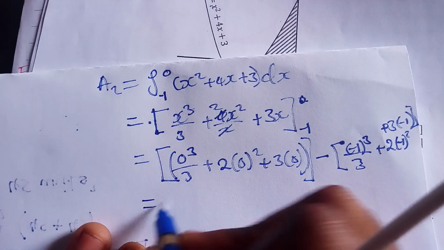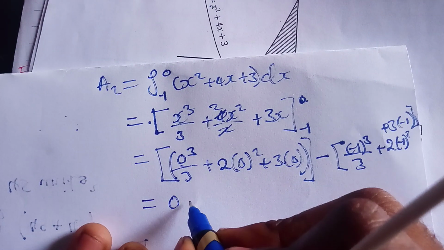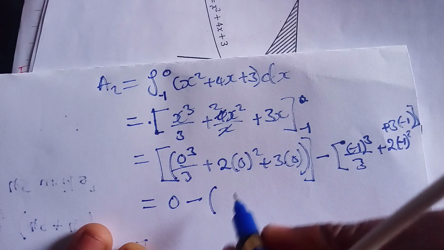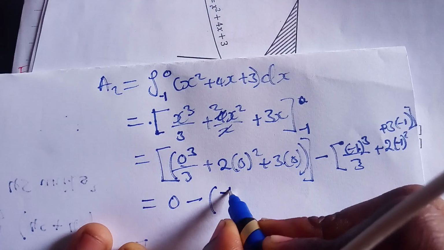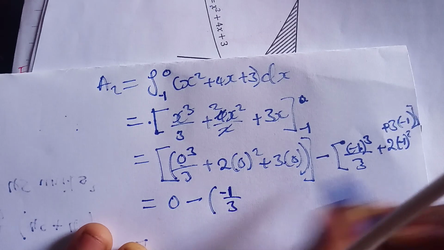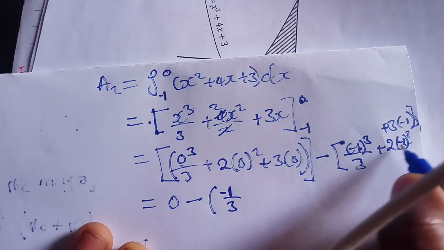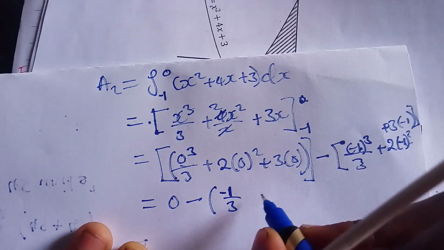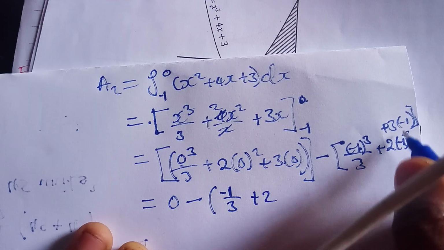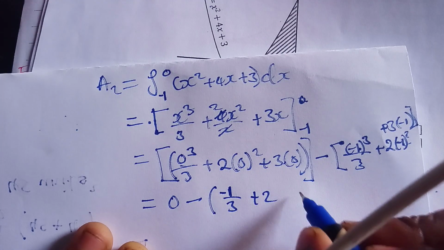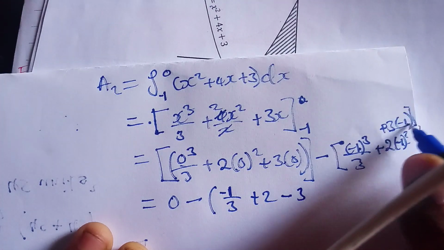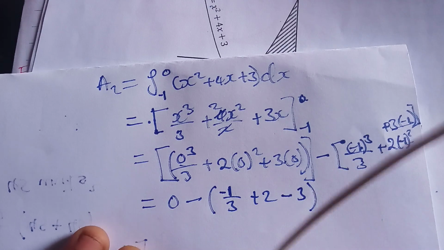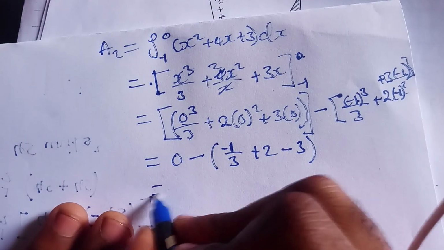Everything here will be a 0. As you can see, these are all zeros, minus this -1 to the power 3 is still -1, then 2 times -1 squared, this is 2, since -1 squared is 1, and then minus 3, since 3 times -1 is that.